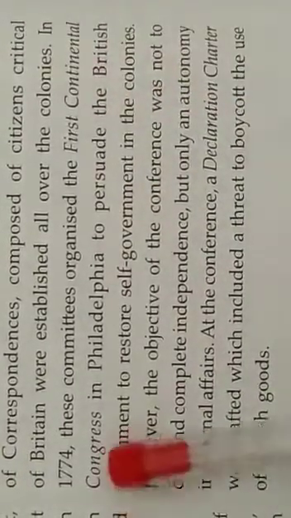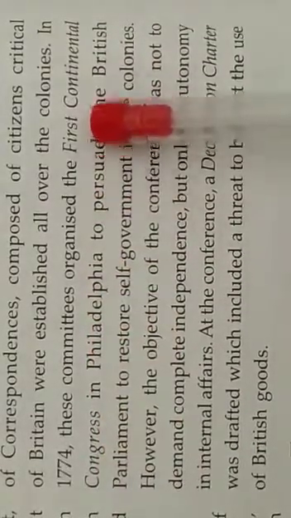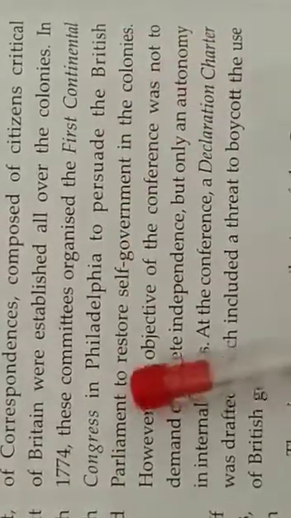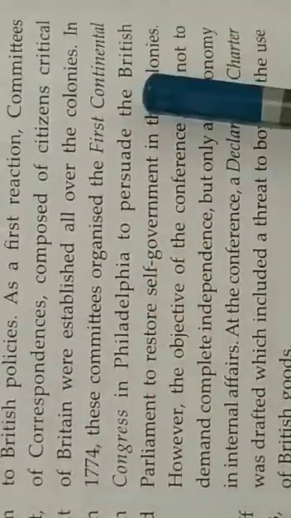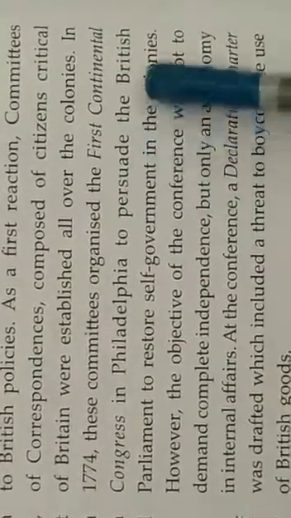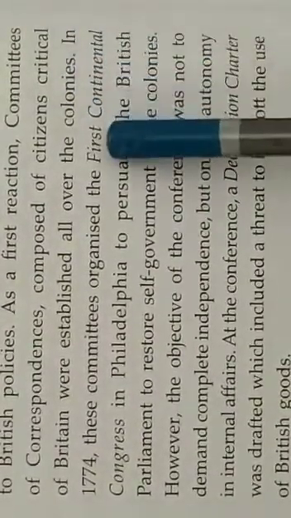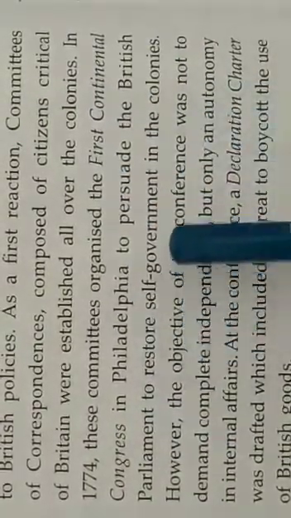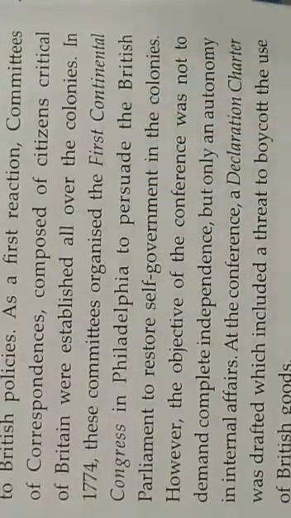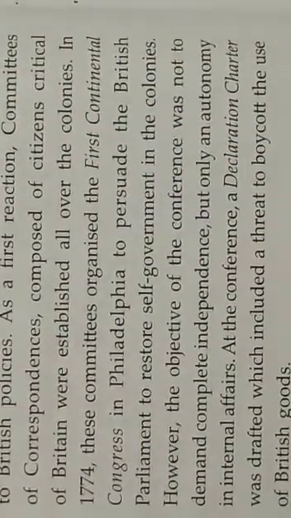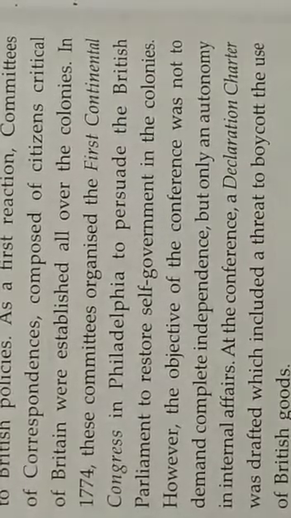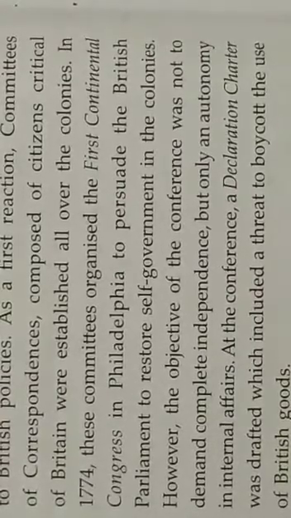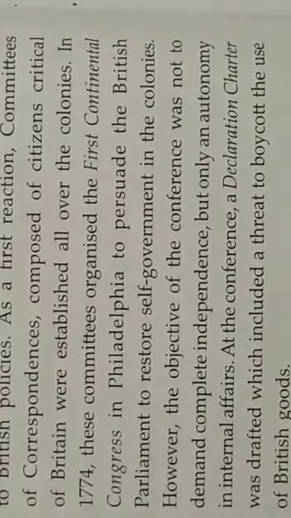In 1774, these committees organized the First Continental Congress in Philadelphia to persuade the British Parliament to restore self-government in the colonies. So the first conference of the committee was known as the First Continental Congress, and it was organized in Philadelphia. Under this conference, the Americans tried to convince the British Parliament that all they wanted was to re-establish self-government in the colonies, to give them the freedom to rule over themselves.